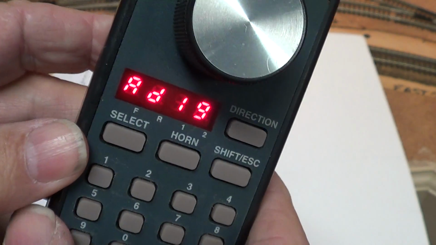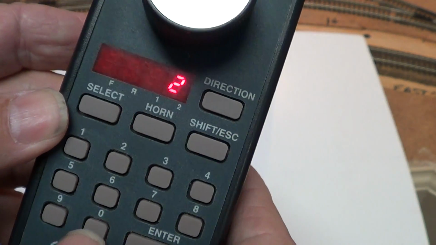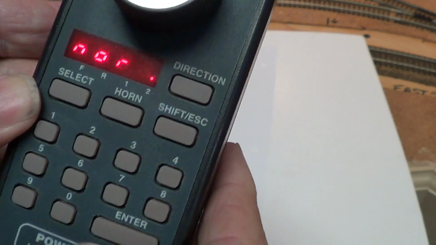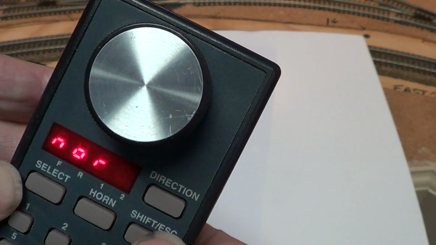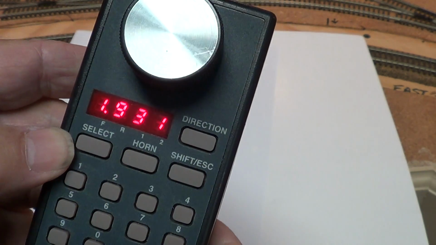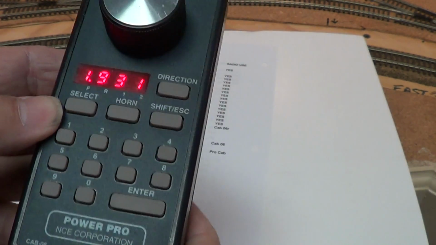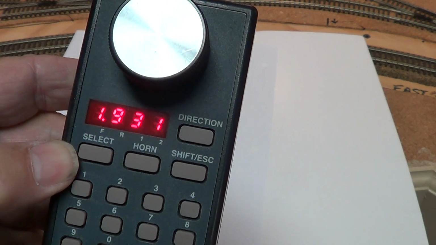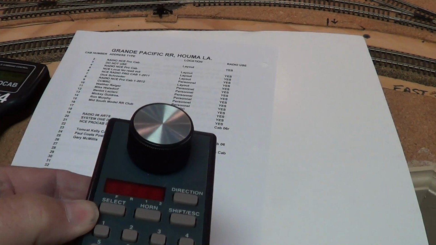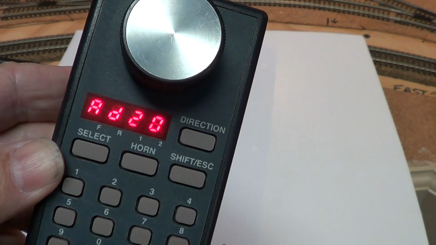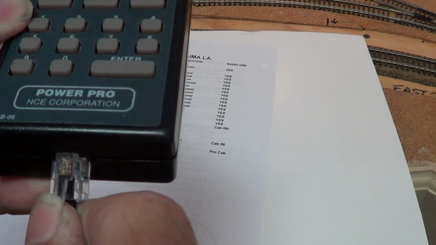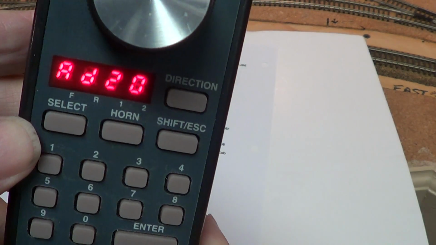So if I want to change this to 20, enter, and then I go down here and I hit normal, yes, enter. Okay, now 20's come up. That's the last locomotive used on 20. So let's plug it back in. And now you see, I unplugged it, then I plugged it back in, and it came up 20.